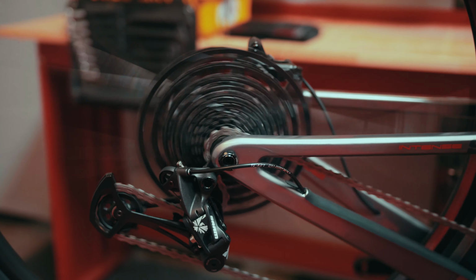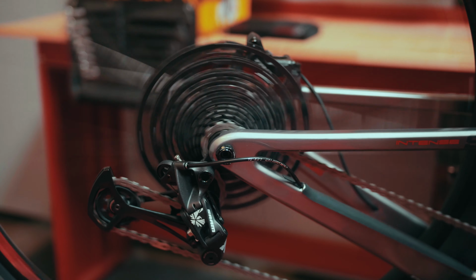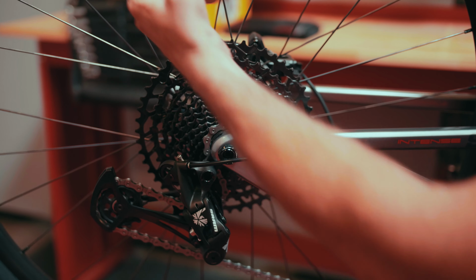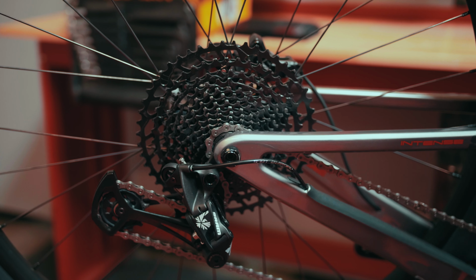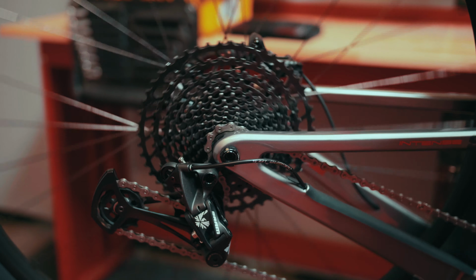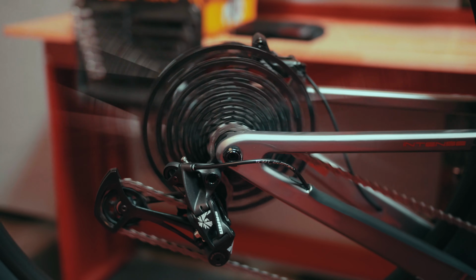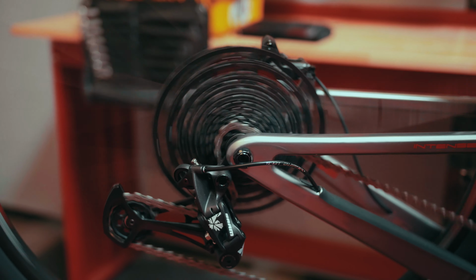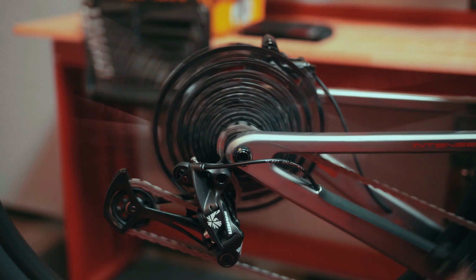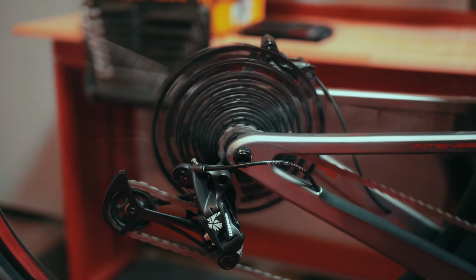Once we have done that, let's go ahead and use the shifter to attempt to shift the chain up through the cassette. We're going to be checking for consistency, any clicking, grinding, or squeaking, and precision of our shifting. So, inconsistent and delayed. What we're going to want to do there is actually increase.